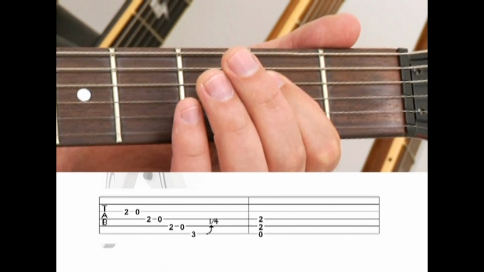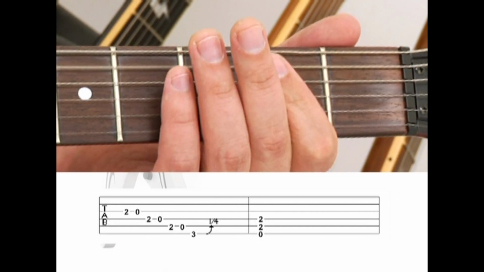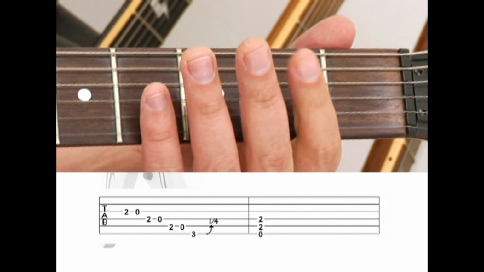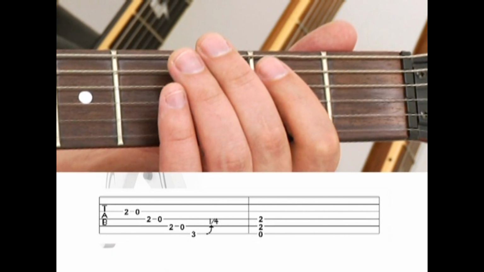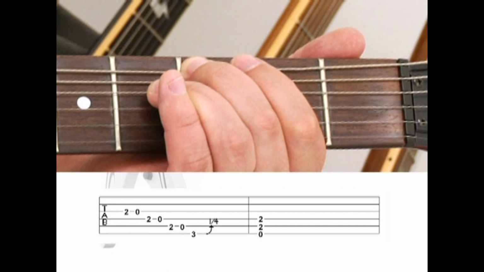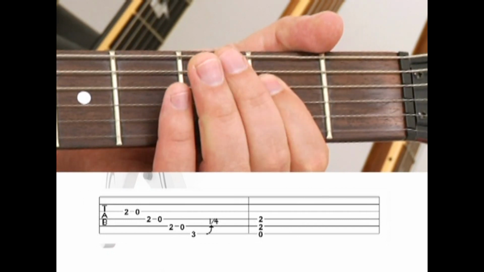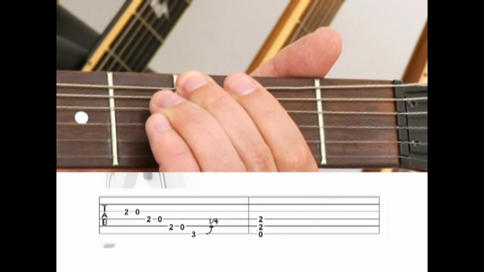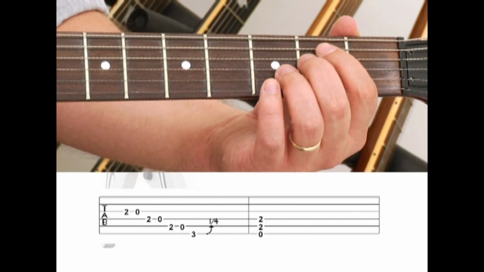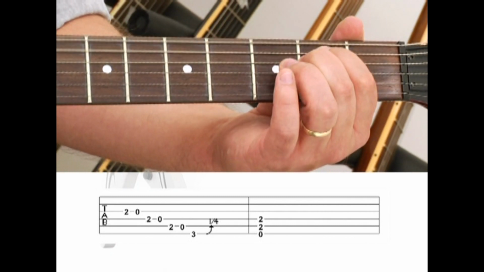1 and 2 and 3 and, then we'll switch back to a single beat for the 4 count, playing a 6th string 3rd fret G note with a slight bend. 1 and 2 and 3 and 4. Then end on an extended E5 power chord.